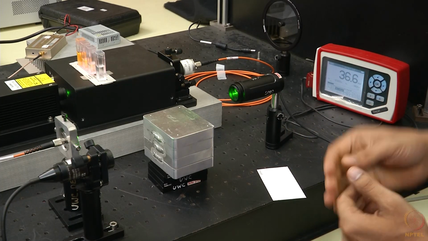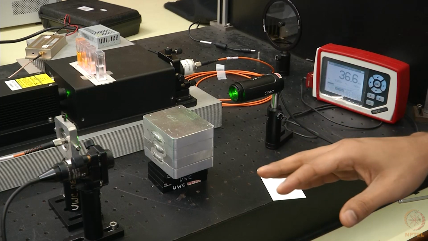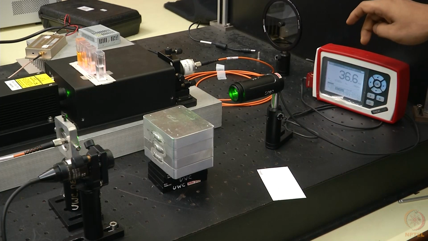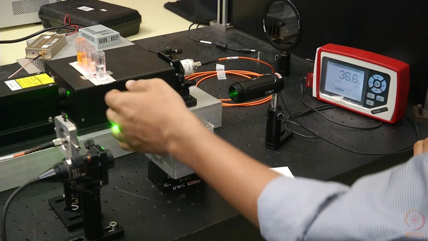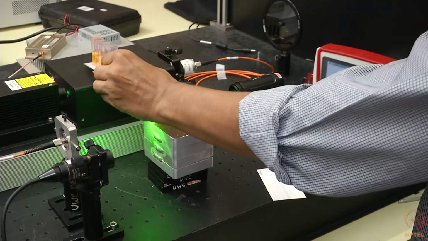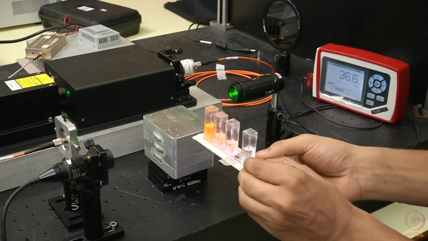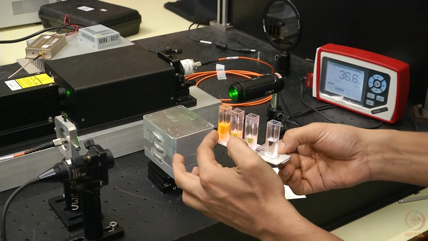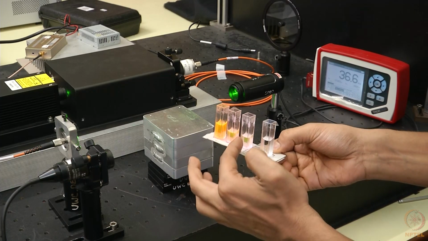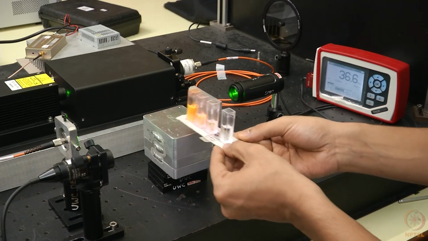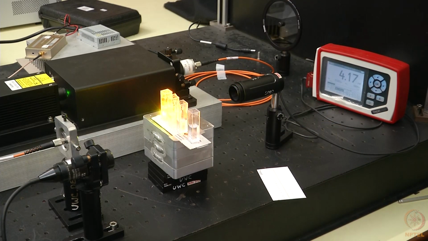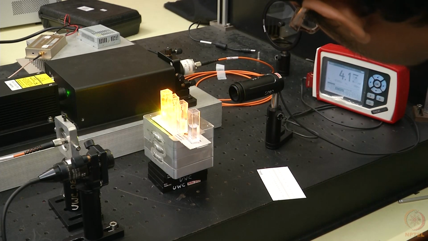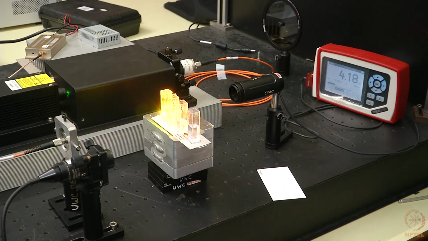Okay, so I will start. This is the laser power, 36.6 milliwatt. I will take readings for all the different concentrations as well as ethanol. I have all of them tied up together here: highest concentration of rhodamine, medium, low, and pure ethanol. I will start with the highest concentration of rhodamine. Now the transmitted power here is 4.15 microwatt.